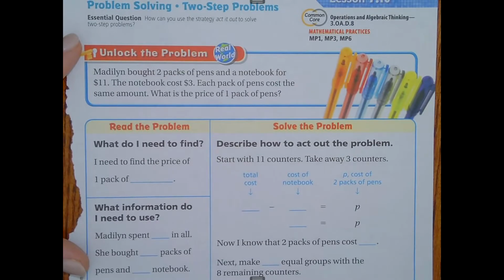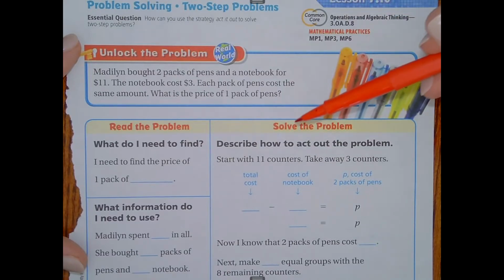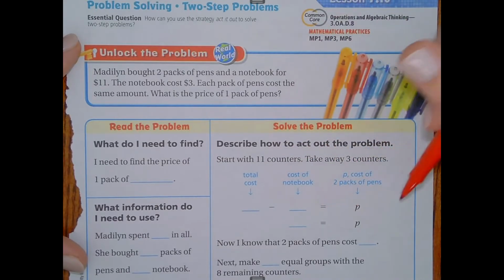The essential question: how can you use the strategy act it out to solve two-step problems? Remember, in the past, we've done this and we've done act it out, and it's basically like drawing a picture or working out each part.